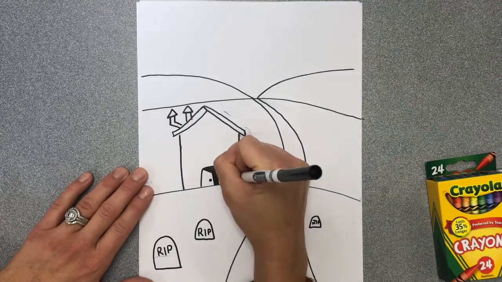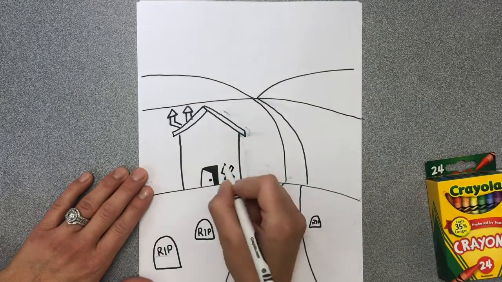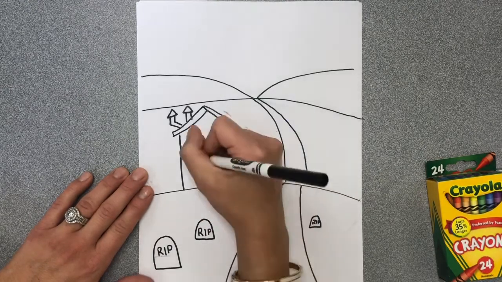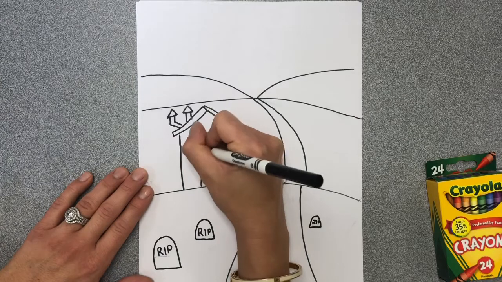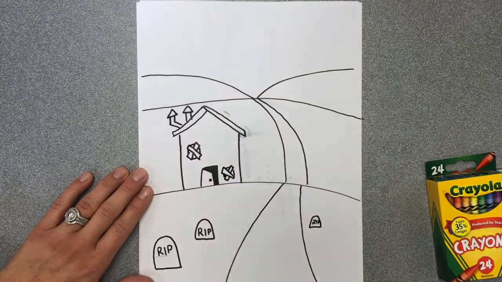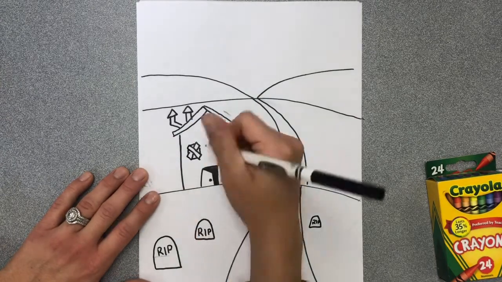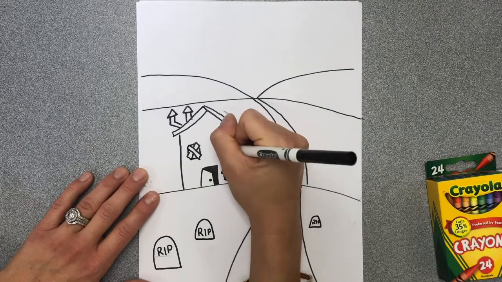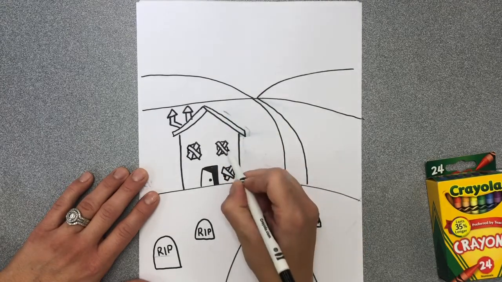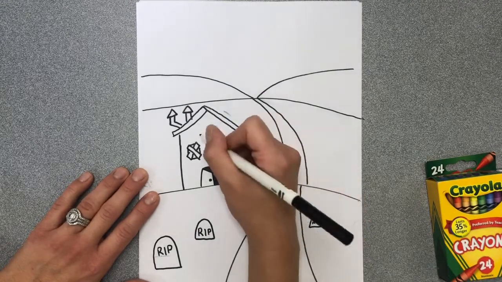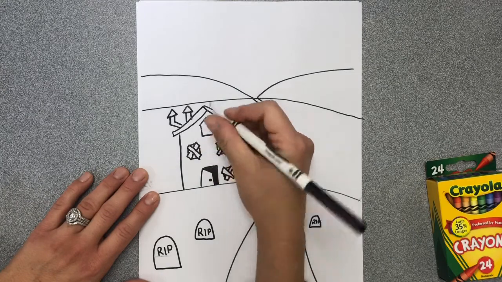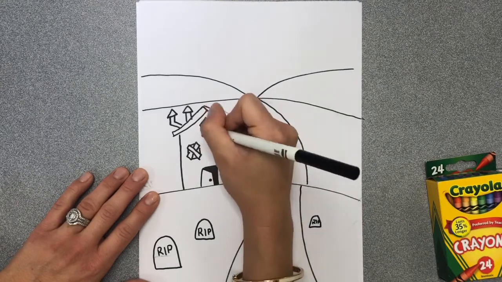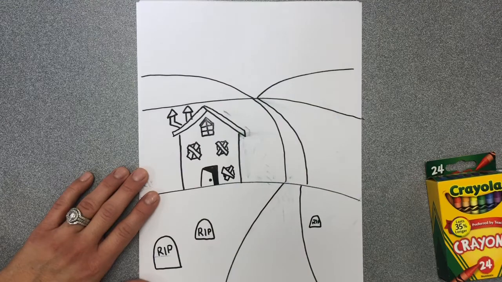Then I will create some X shapes, but if you create the X shapes 2 times, so it looks like 2 boards, it'll look like it's a boarded up window. So that's kind of how I like to do that next, and then add the little lines around it. The top one, I'll do a little triangle window.